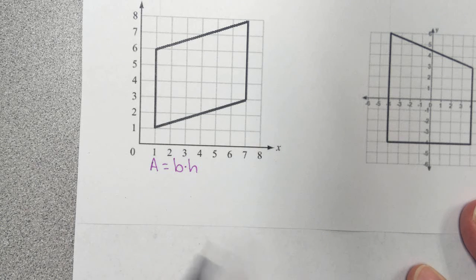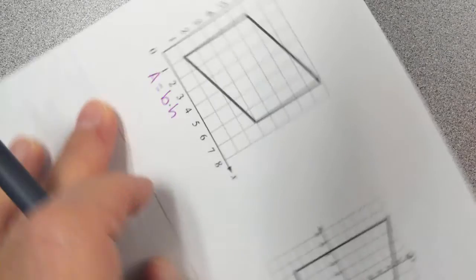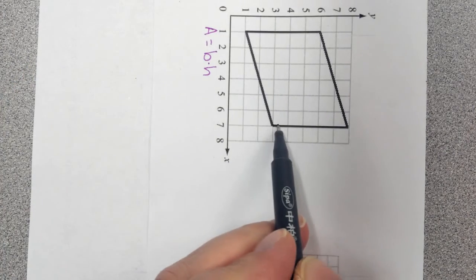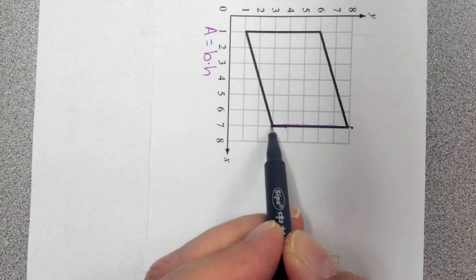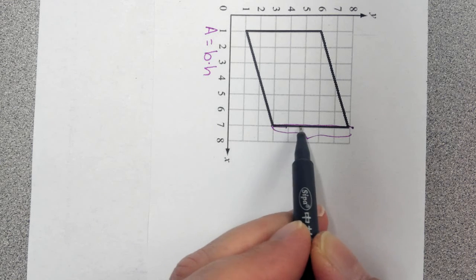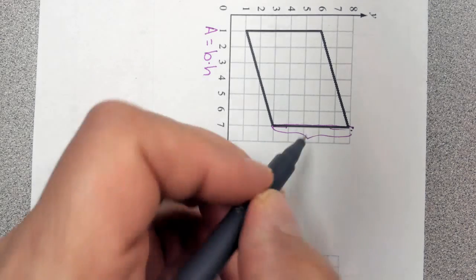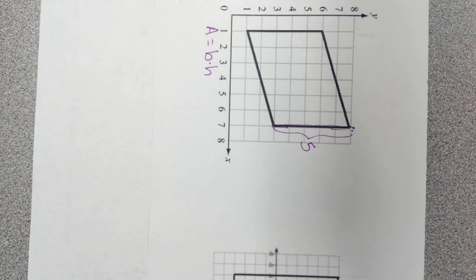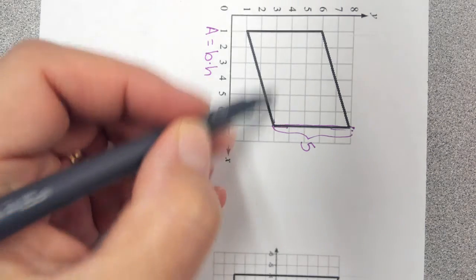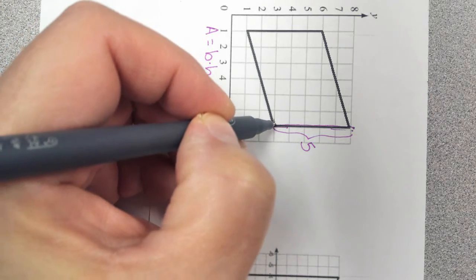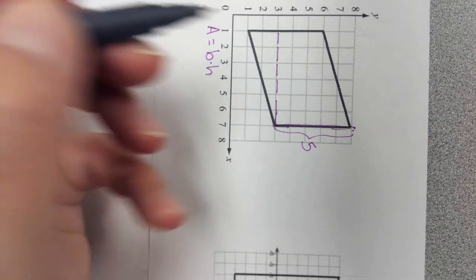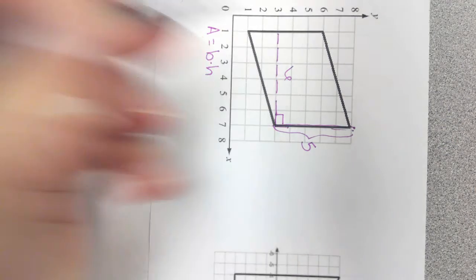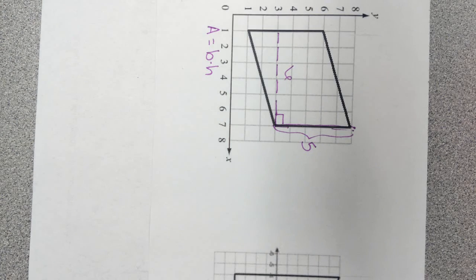measurements. So maybe I should turn it around this way and let this side be a base because I can count that one. So 1, 2, 3, 4, 5 squares long, so that one has a length of 5. And then the perpendicular distance, the right angle distance from there to the opposite side, will give me the height. So I'm going to go straight up. 1, 2, 3, 4, 5, 6. And so I have a height of 6 that makes a right angle with a base of 5.